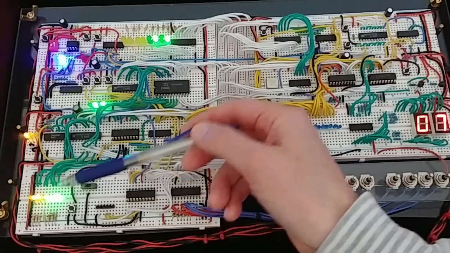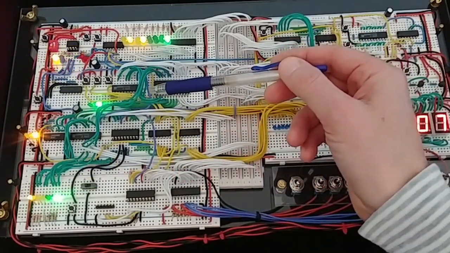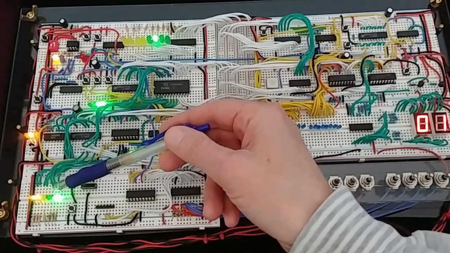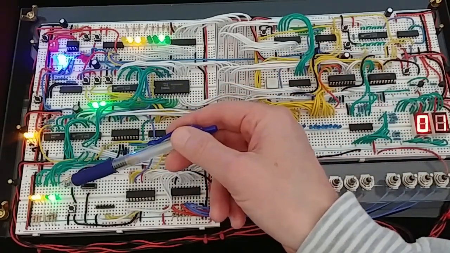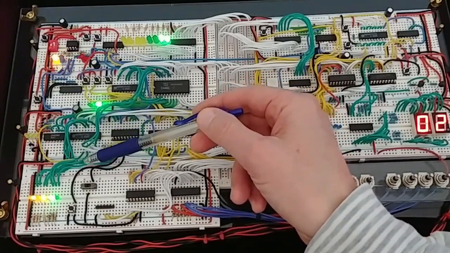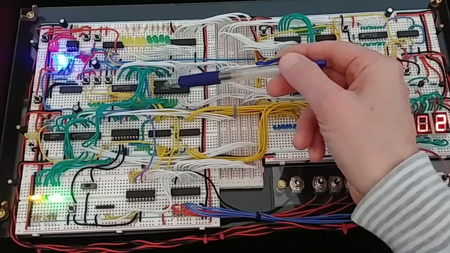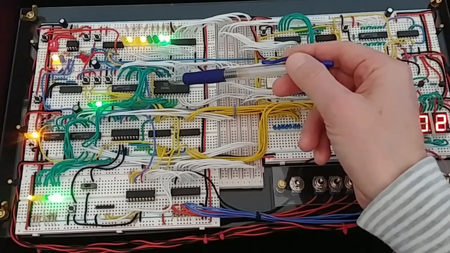So what we have done is we've taken those lower 3 bits, and we've moved those wires from the instruction register up to the topmost bits in our static RAM chip.